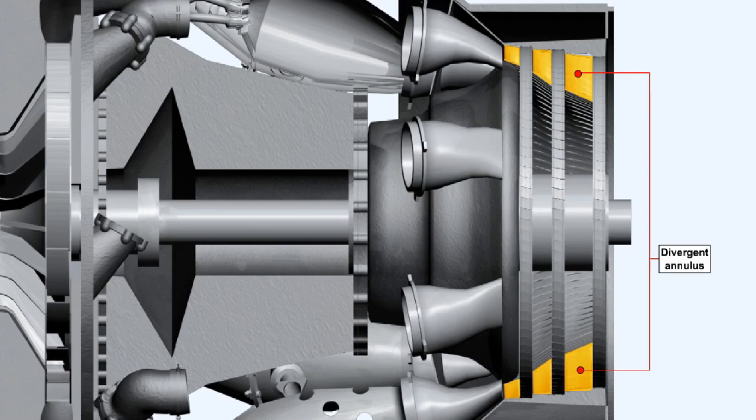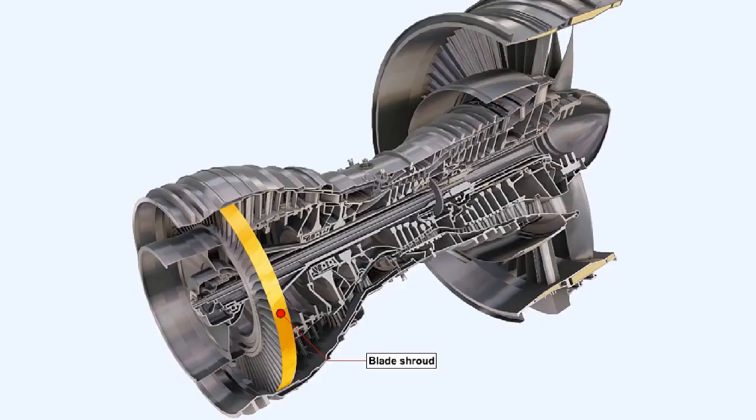The divergent gas flow annulus affords longer and longer blades to be fitted to each turbine stage moving backwards in the engine. This enables the velocity of the gas stream to be controlled as the gas expands into the large volume available to it. The blade shroud shown here is fitted in an attempt to minimize losses due to leakage across the turbine blade tips. It also reduces the vibration of the blades.